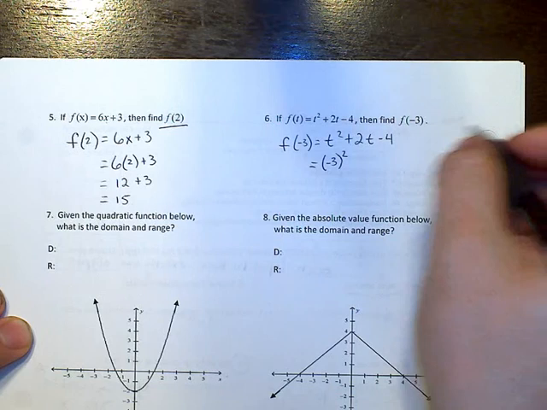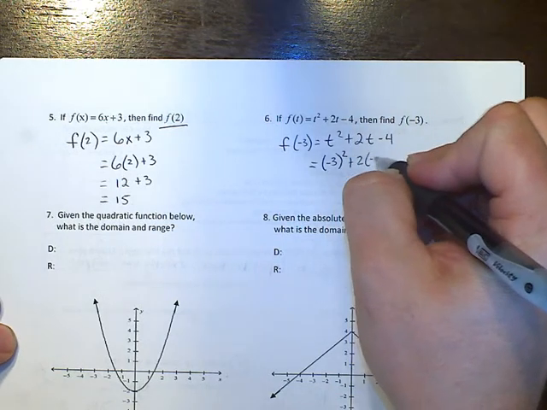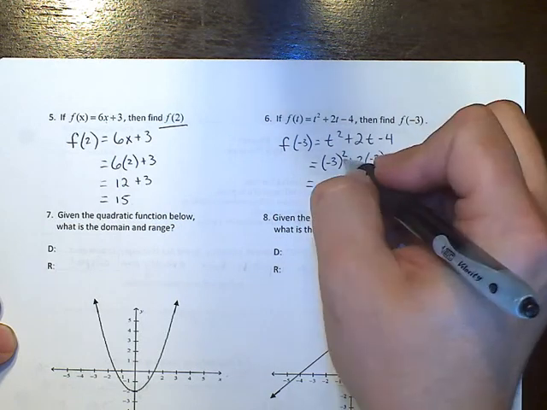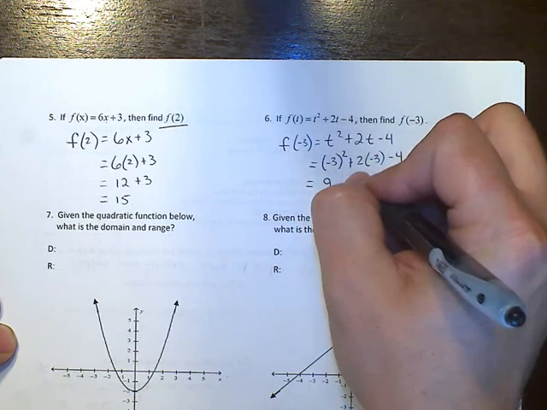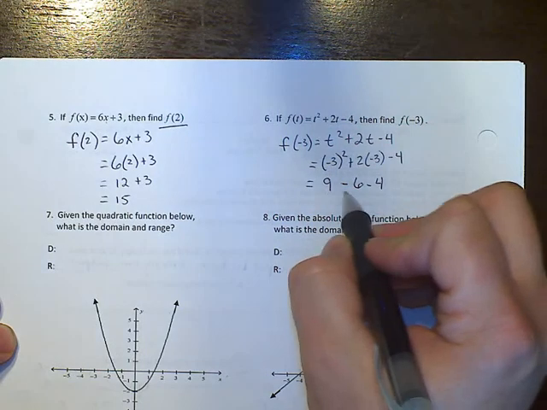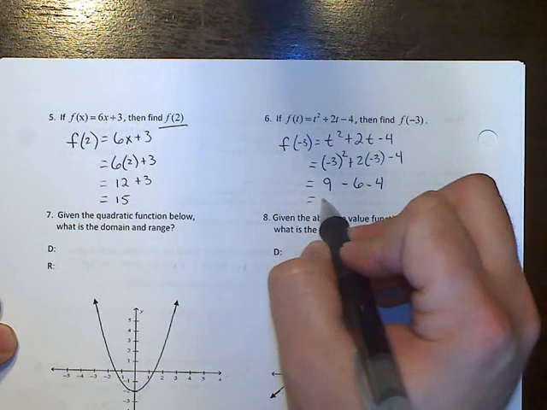If you don't put it in parentheses, you're probably going to get it wrong. Negative 3 squared is 9. 2 times negative 3 is negative 6, minus 4. 9 minus 6 is 3, minus 4 is negative 1.